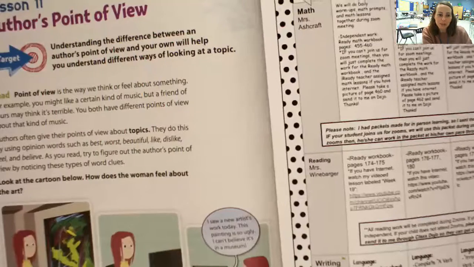Still loading. This is why we have to be patient sometimes.